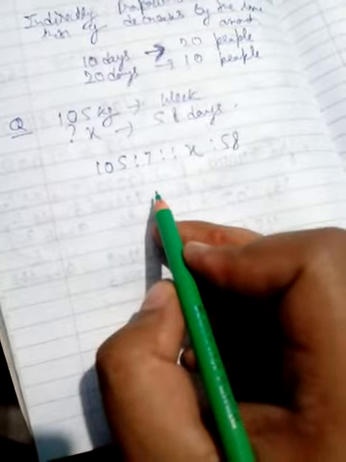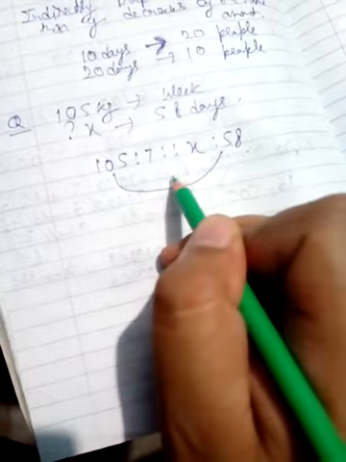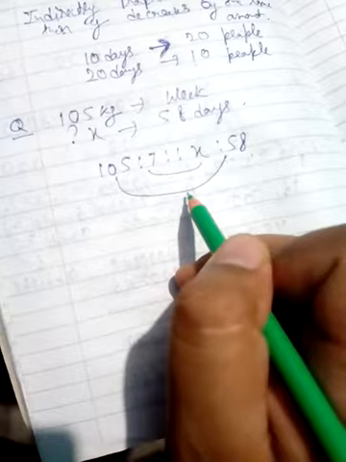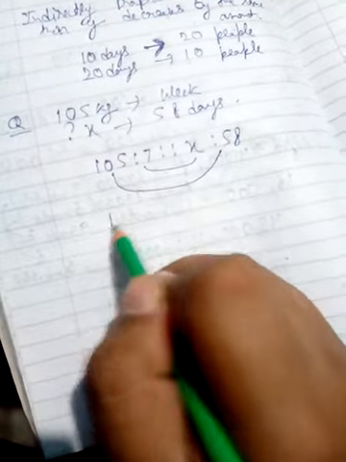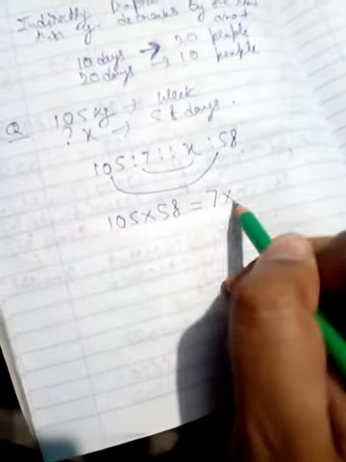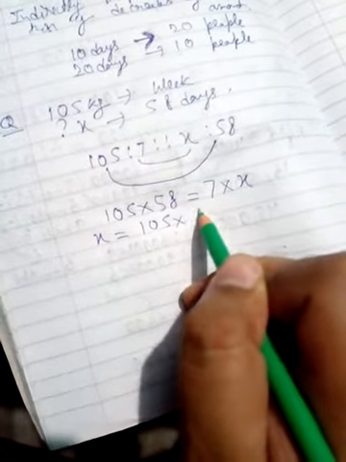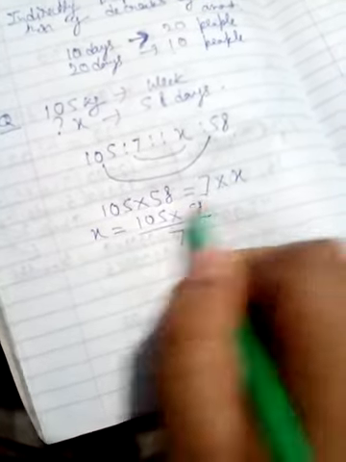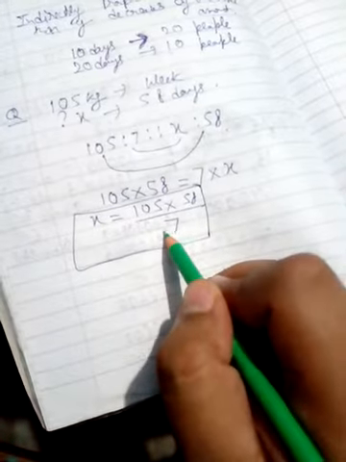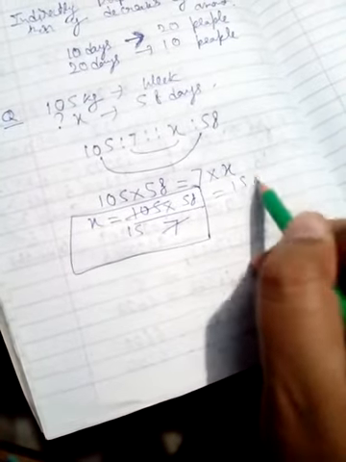So in the proportion video we have learned the product of extremes and the product of means are the same. So therefore 105 into 58 is equal to 7 into x. So x would come out to be 105 into 58 divided by 7. Solve this and you will get your answer. The answer would be 15 into 58.